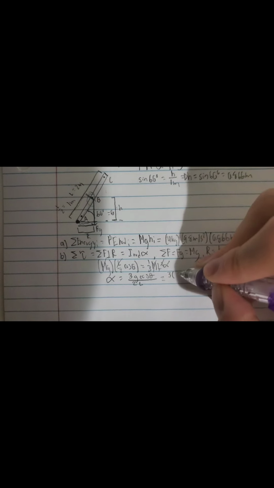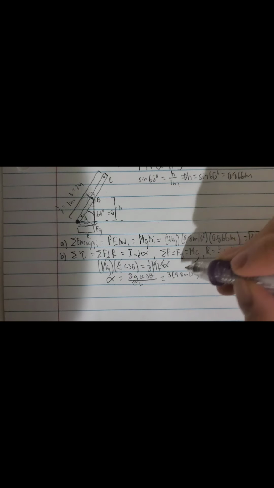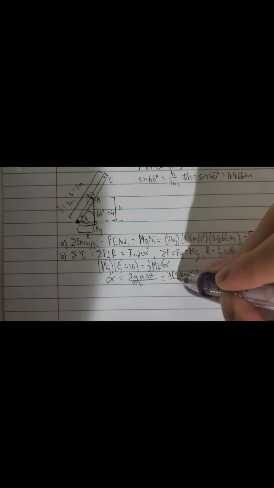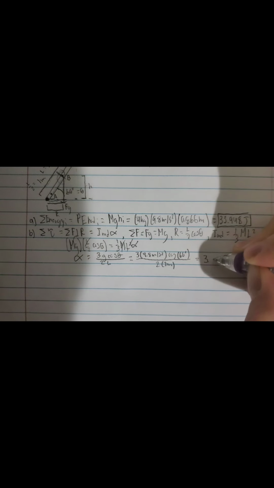Now I'm going to plug in my numbers. G is 9.8 meters per second squared. Cosine of the angle is originally 60, and that's where I want to find my acceleration, or my angular acceleration, and my length is 2 meters. So plug all this in the calculator: 3.675 rad per second squared. That is my angular acceleration of the rod the instant it is released.